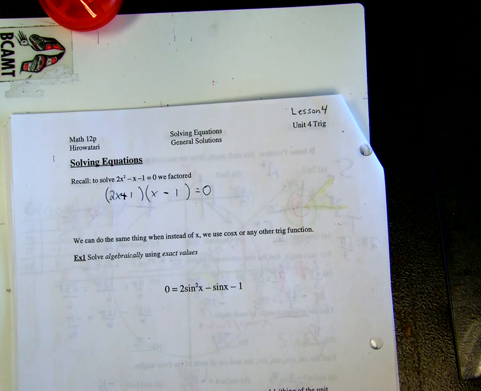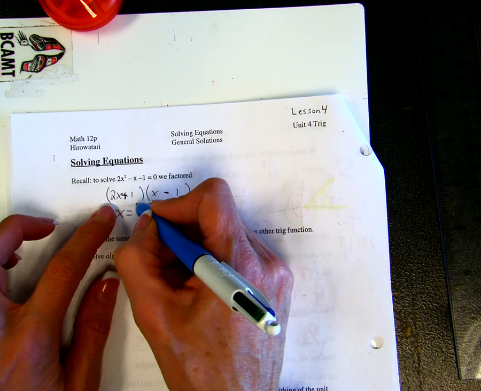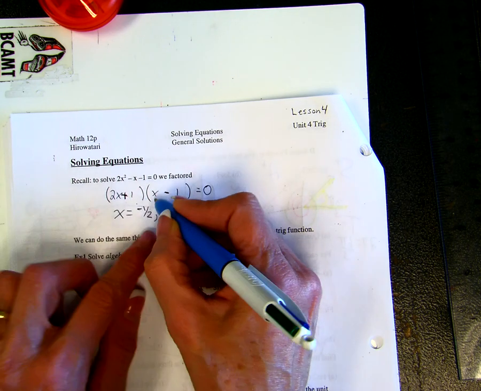Okay, so then if you're asked to solve that, you don't just factor it, you give me the answer. What's x? Well, either x is negative 1/2, making these brackets 0, or x is positive 1, which would make those brackets 0.